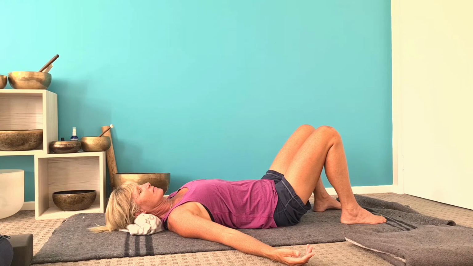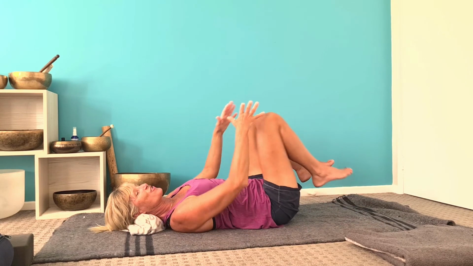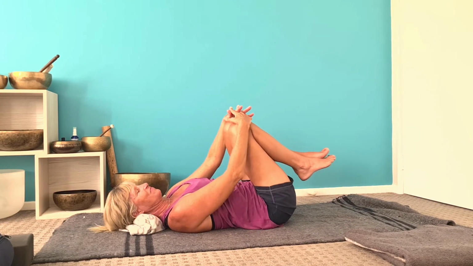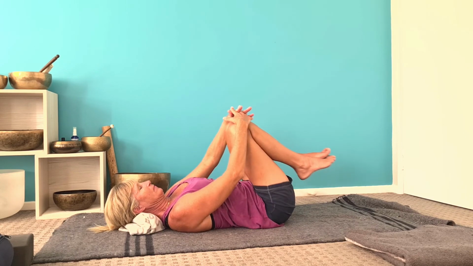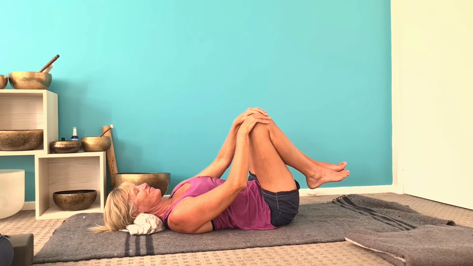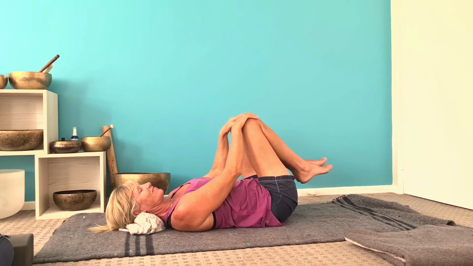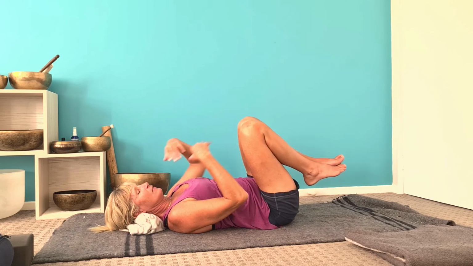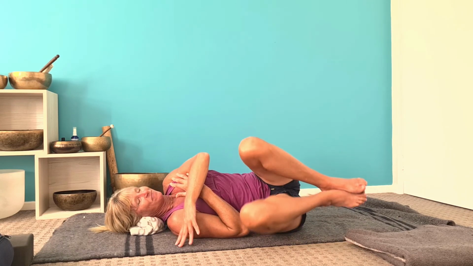Now draw the knees towards your chest, rock, hug, move them around. Again, observing, are you more free somewhere? Roll to your side.